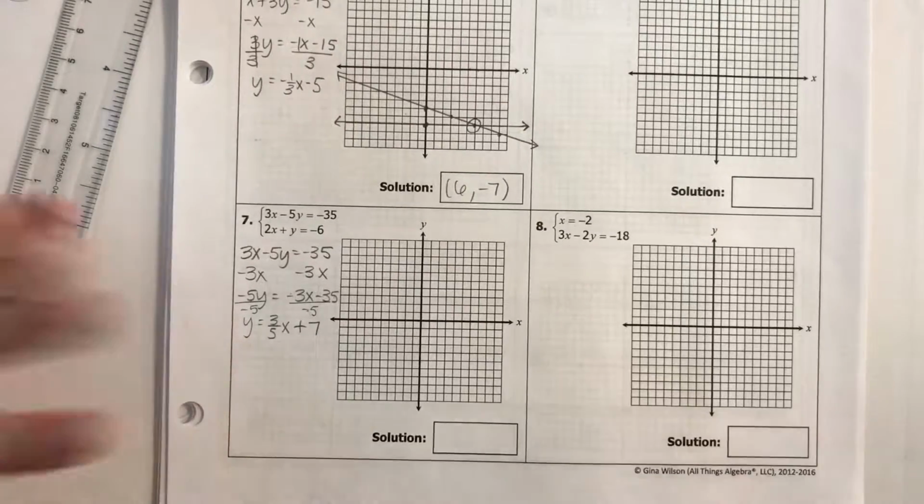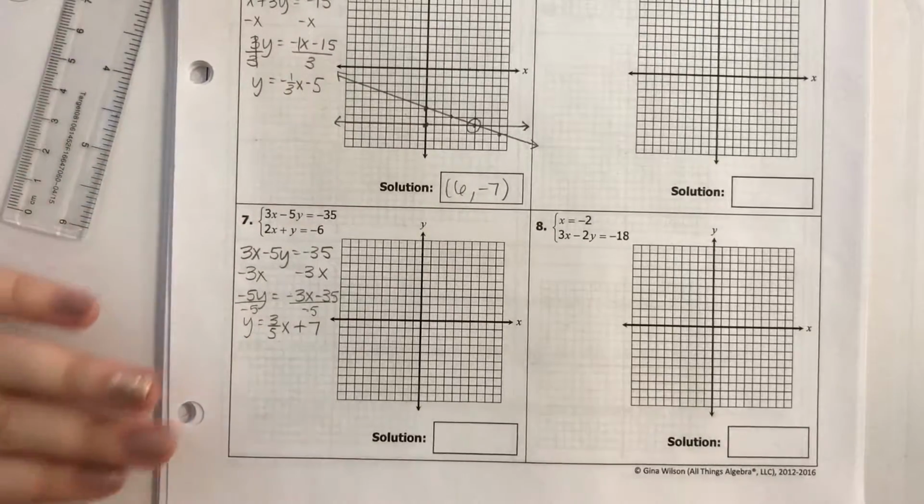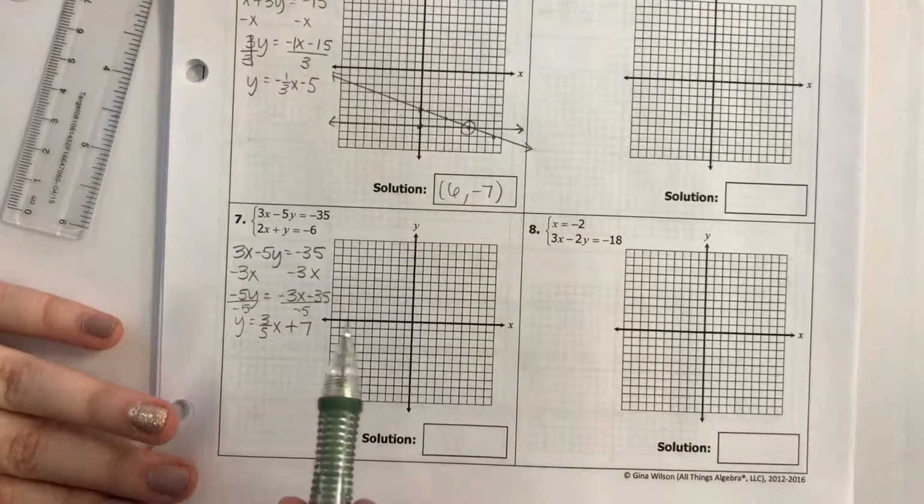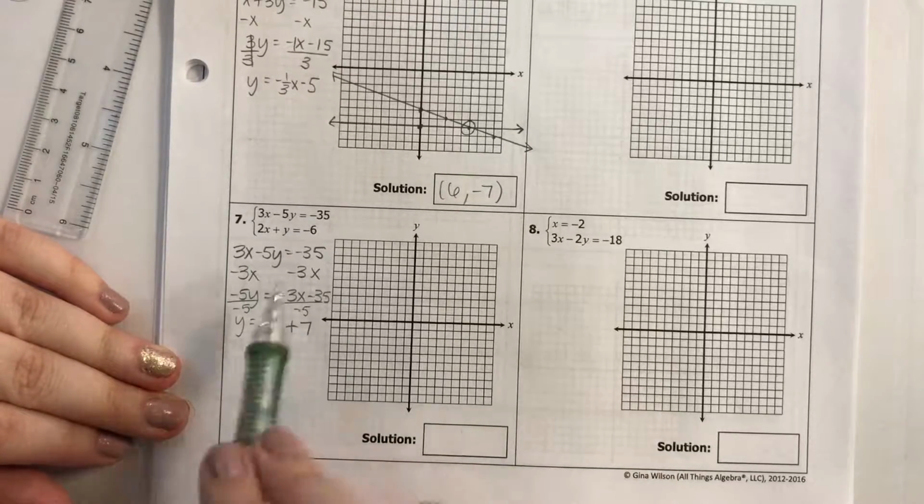Okay, you will not be allowed to use a calculator on this test. You don't need it. You can do this in your head, okay? You don't need a calculator, as I have just shown you right here.